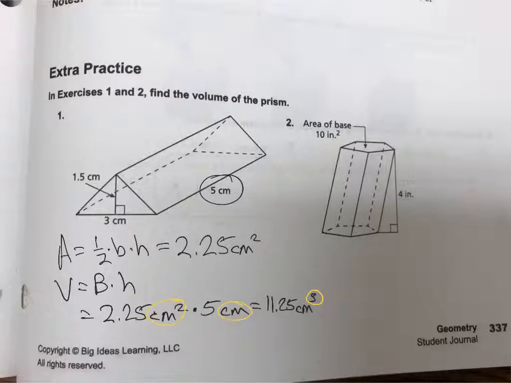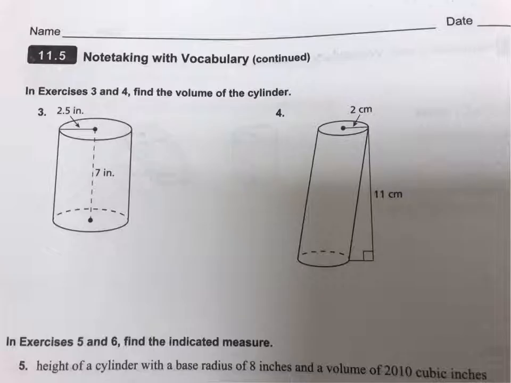Number 2. What do we have there? We have a pentagonal prism, except they gave you the area of the pentagon, which, lucky for you, right? So the area of the base is 10 inches squared. And the height is what? 4 inches. And so we have 40 cubic inches, or inches cubed. That was easy because you didn't have to find the area of the pentagon. Isn't that great? Unfortunately, you're going to have to do some different things.